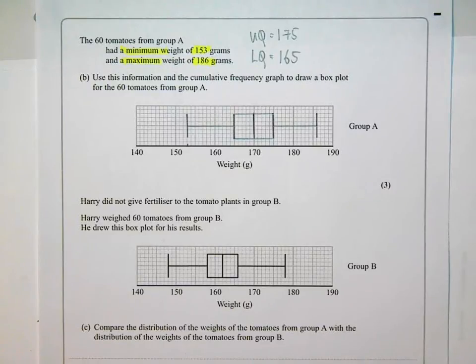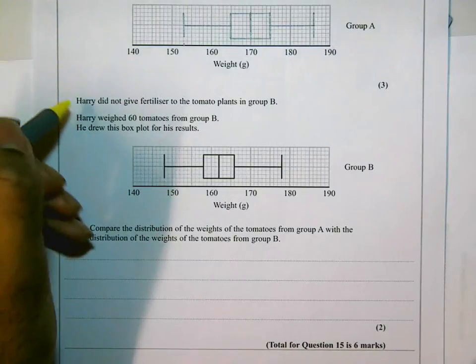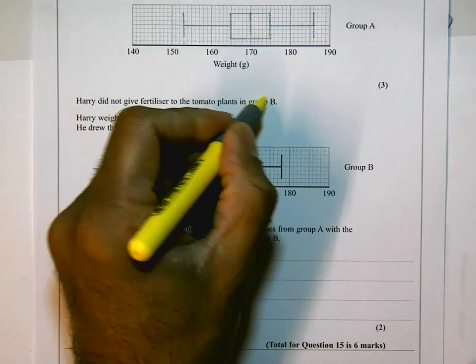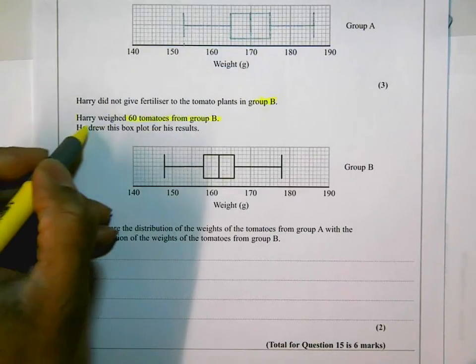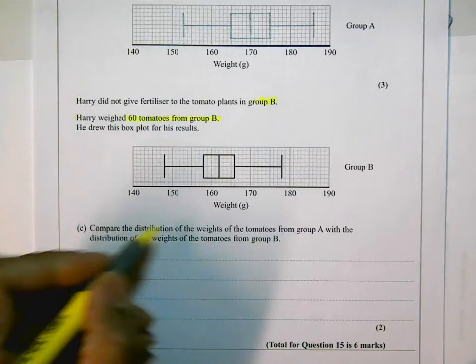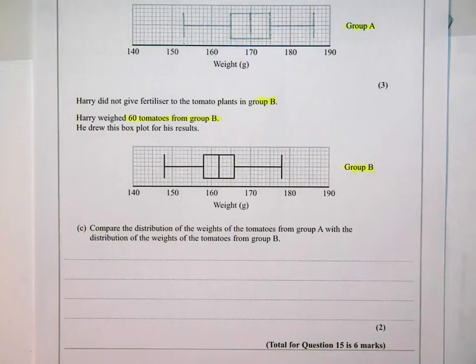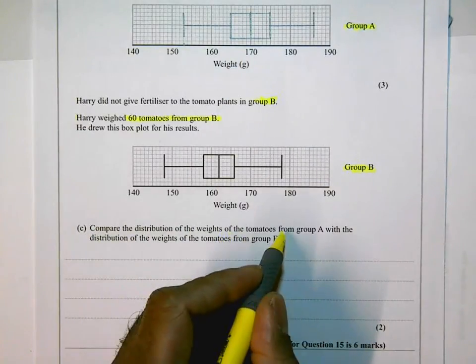Okay, part C now. In part C, if we just read the extra bit of information that they've given us here, Harry did not give fertilizer to the tomato plants in group B. Harry weighed 60 tomato plants from group B and he drew a box plot for this information. So here, this is for group B, and the ones we created before was for group A. Compare the distribution of weights of tomatoes from group A with the distribution of weights of tomatoes from group B.